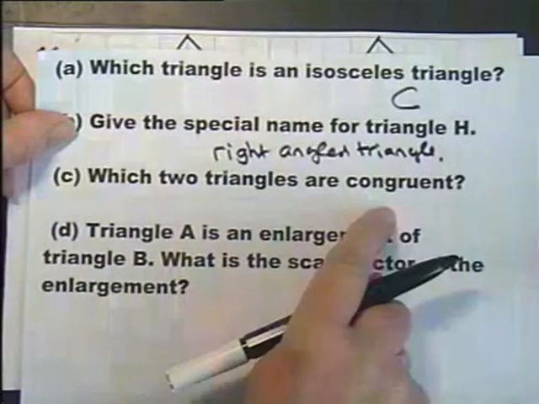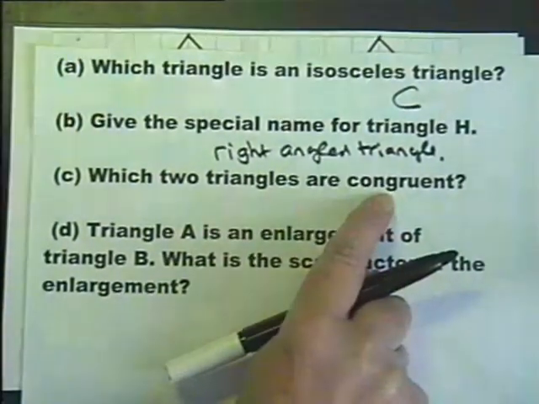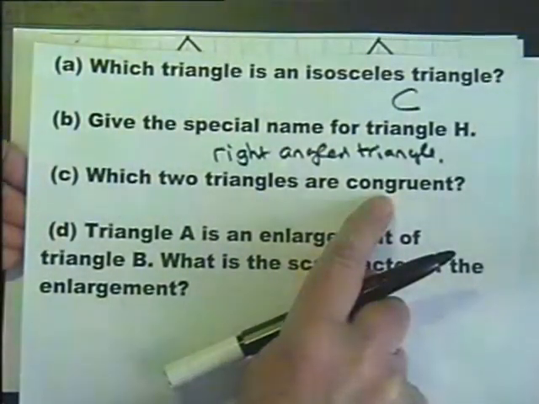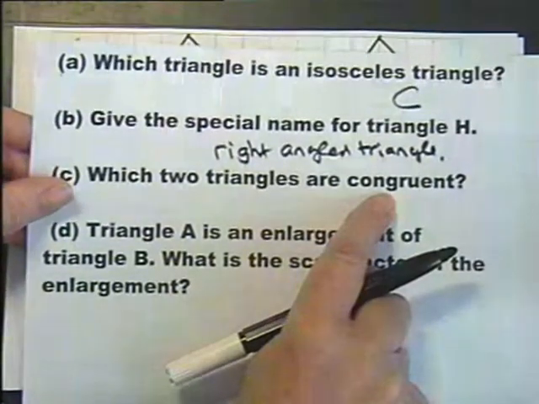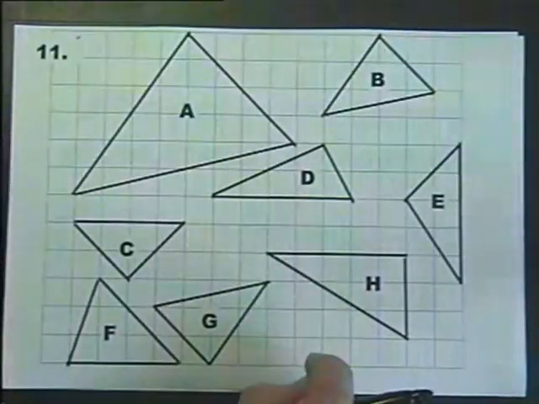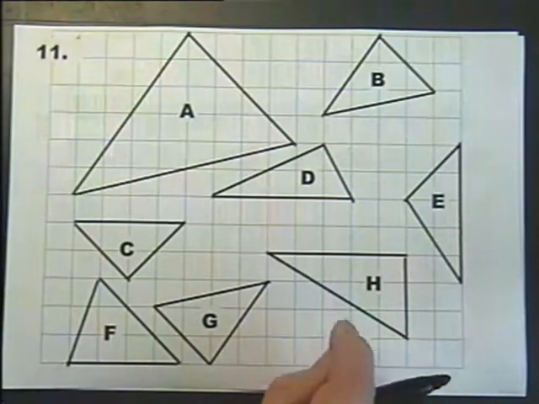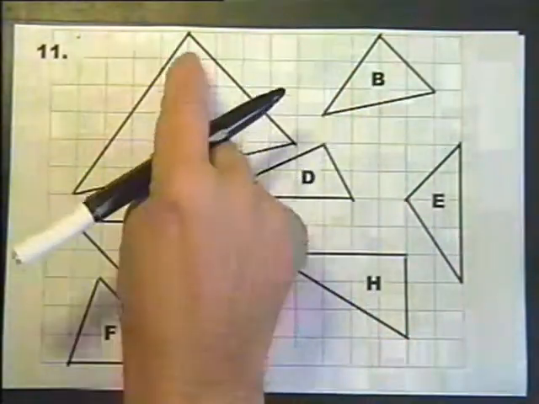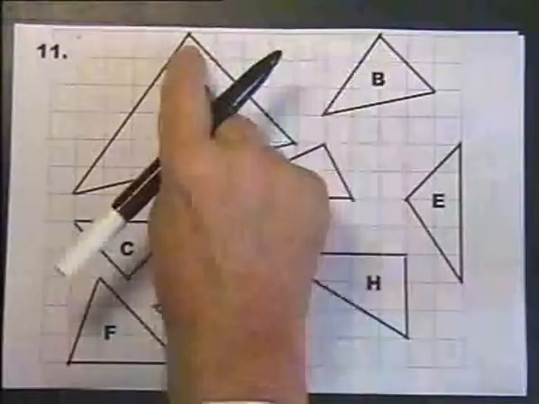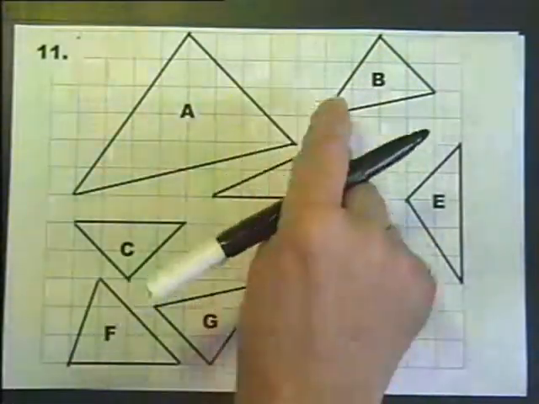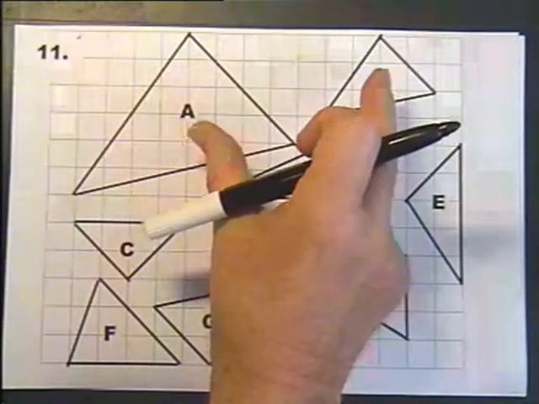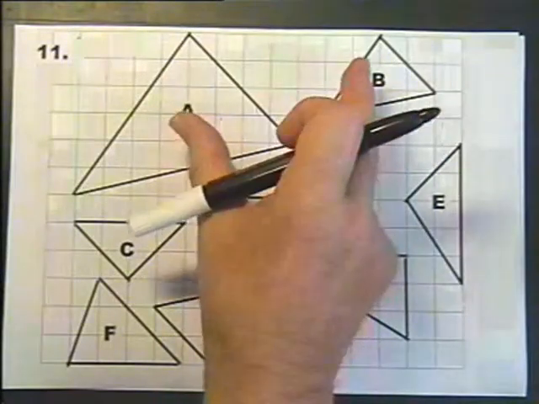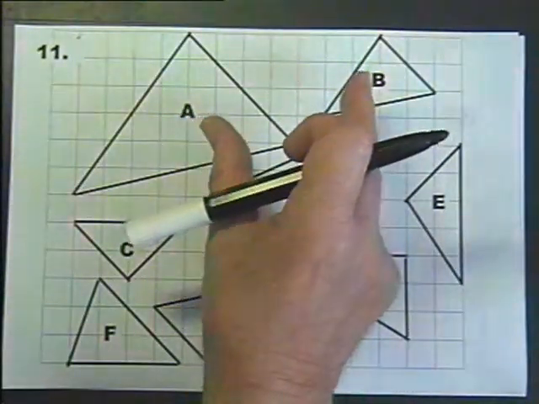Which two triangles are congruent? Now what does this word congruent mean? It actually means exactly the same in every respect. Same length of sides, same angles, same triangle, but in a different place. So which two triangles are exactly the same? A quick glance, you see those have got the same angles. That angle's the same as that, that angle's the same as that, that angle's the same as that, but they're not exactly the same. We call those similar. Similar because they have the same angles and the sides are in ratio. So that's another word we should know, but not for this particular question.